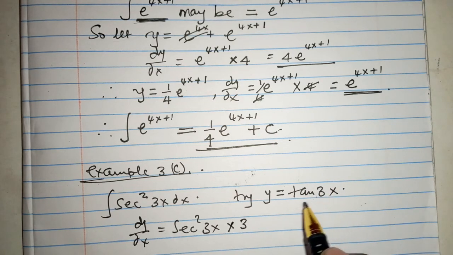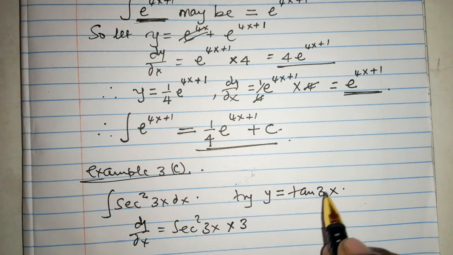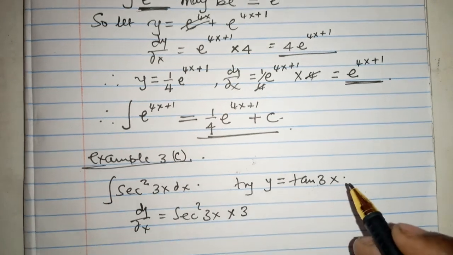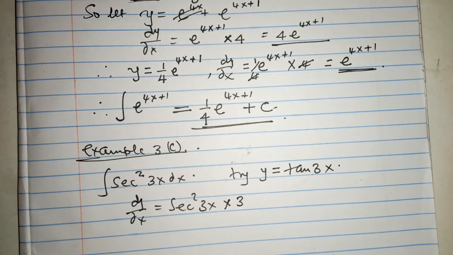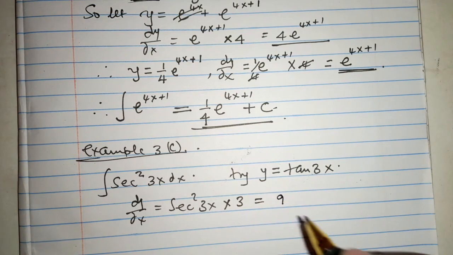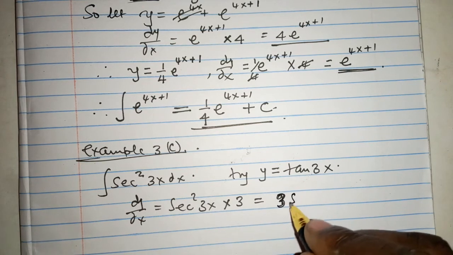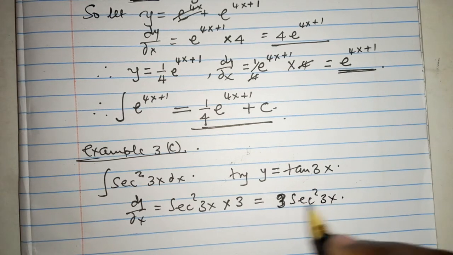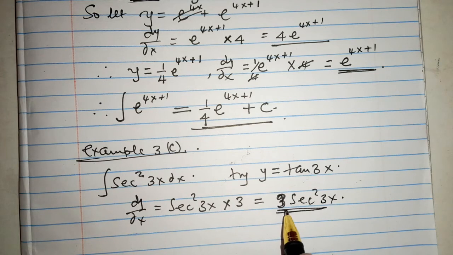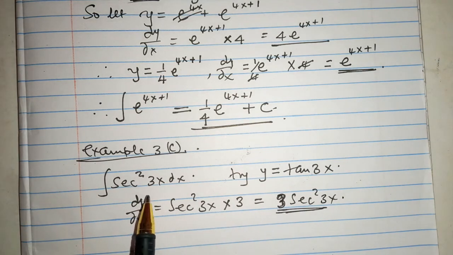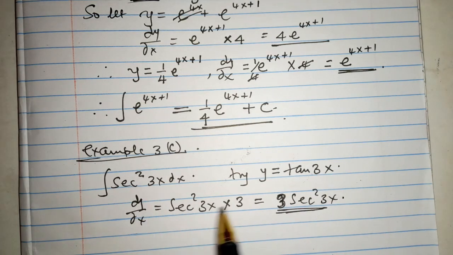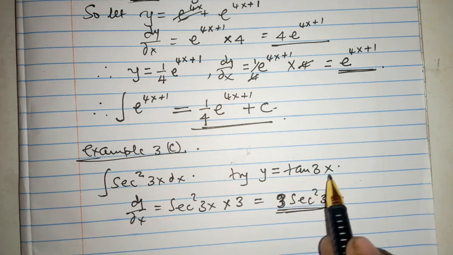We have to differentiate the whole expression multiplied by the differential of the inner part that contains x. This gives us 3, not 9: 3 sec squared 3x. Look, it has given us 3 times what we needed. Therefore, our y should have been a third of this.